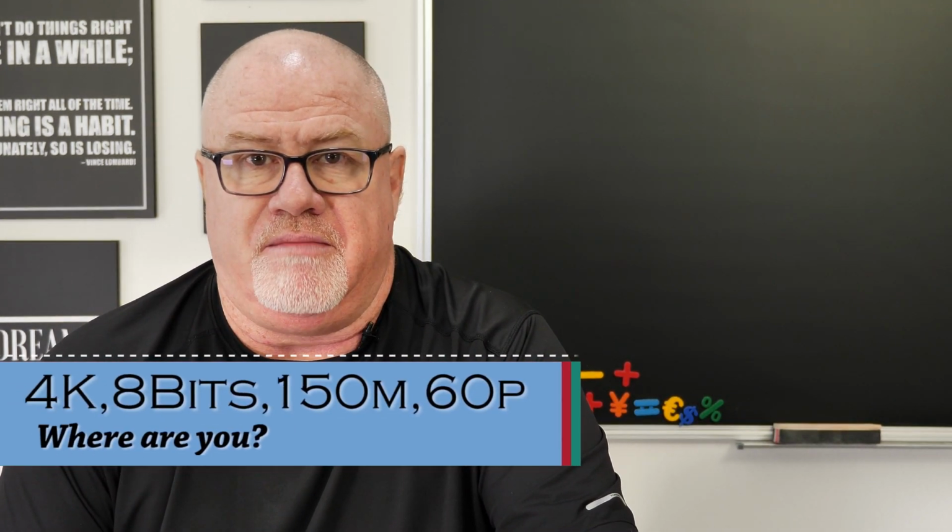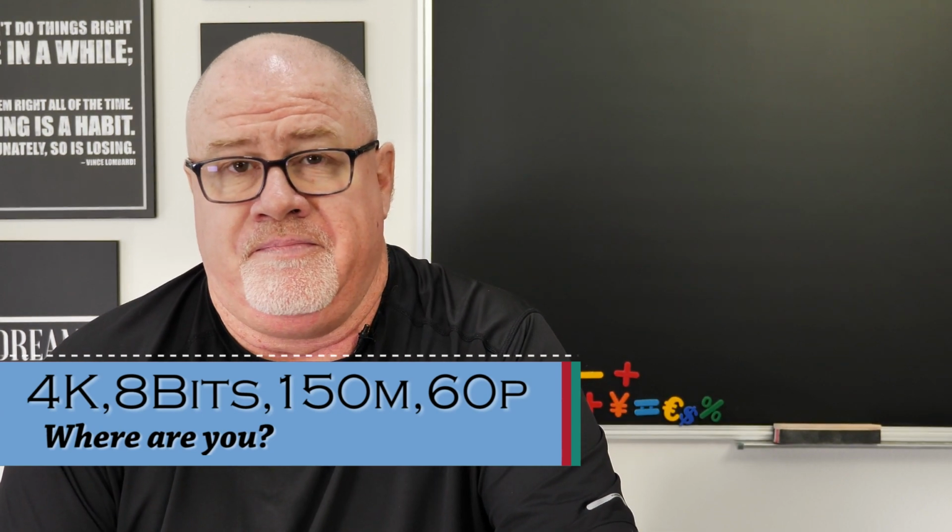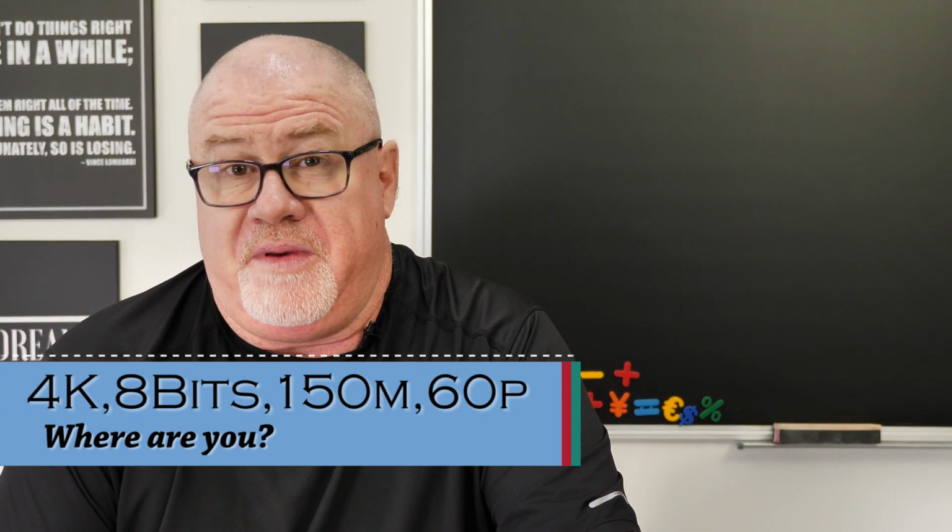But here's the thing, I could not find the 60p on my camera anywhere. So I had 24p but not 60. So I looked at the options in the manual. I'm gonna put all the images here.